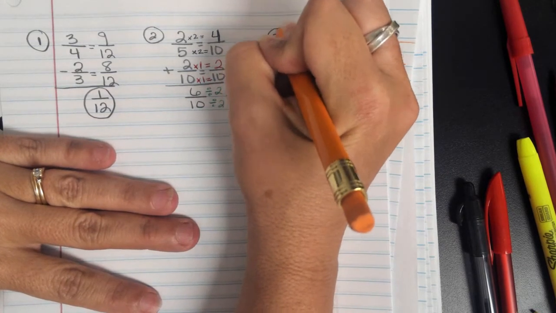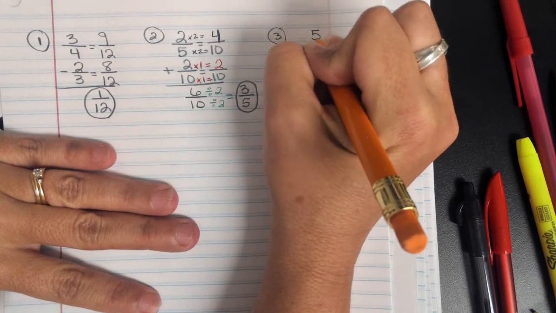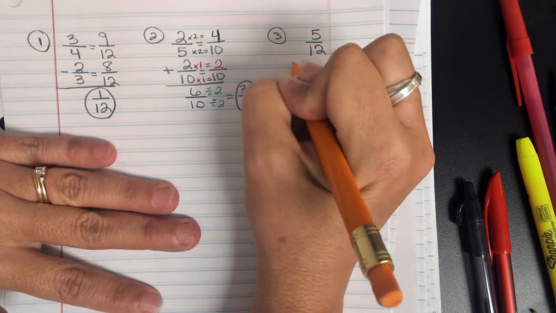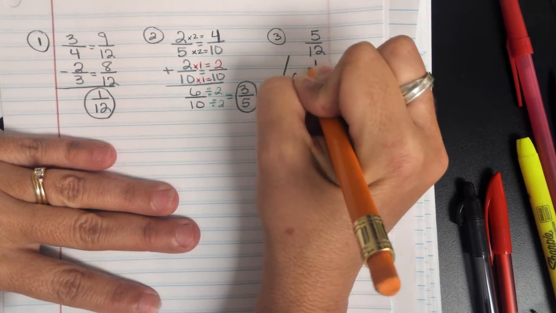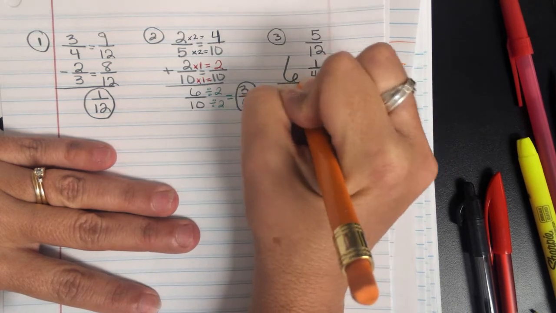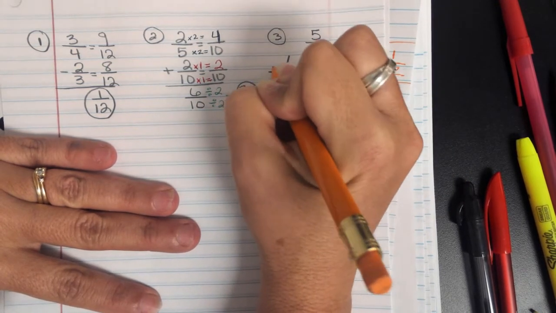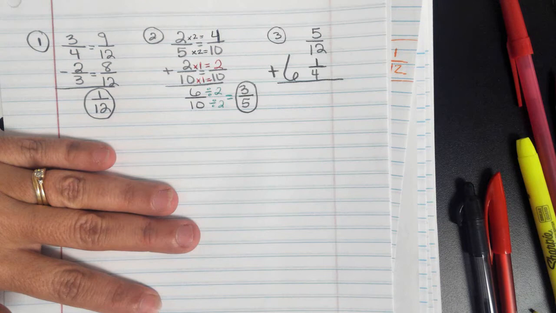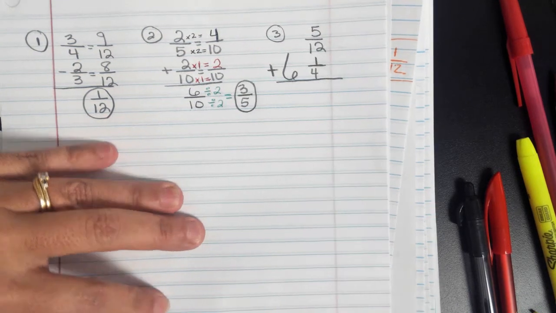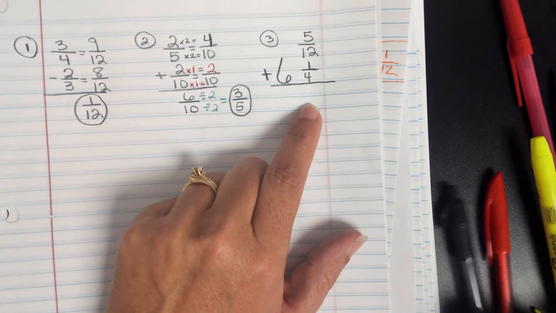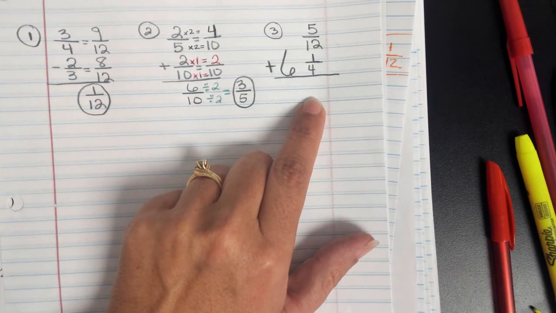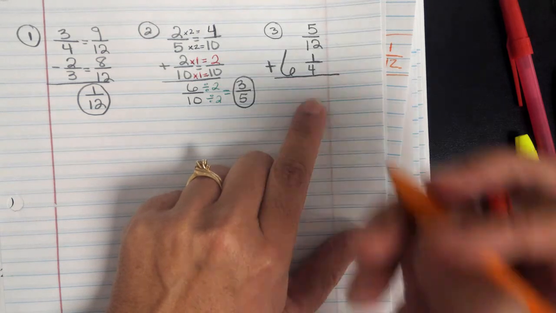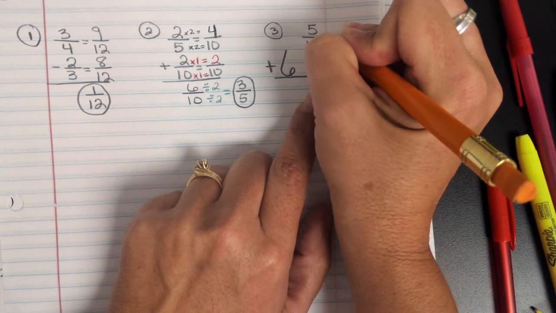Number 3 looks a little weird because the 5/12 and then the 6 is kind of over here. But with addition, it officially doesn't matter. You could flip-flop them if you wanted. I'm just writing it the way it is on the paper. You can't flip subtraction. Please remember that. Okay.